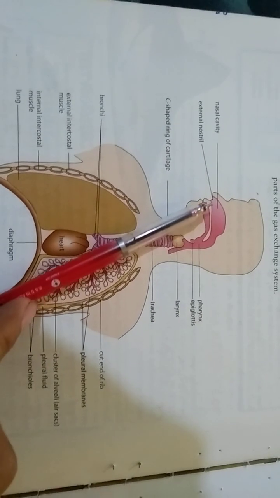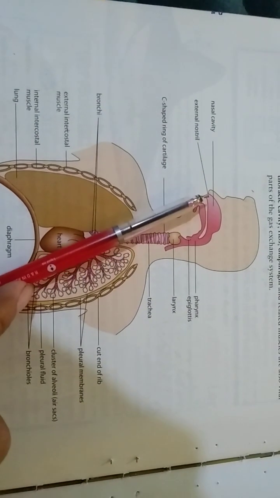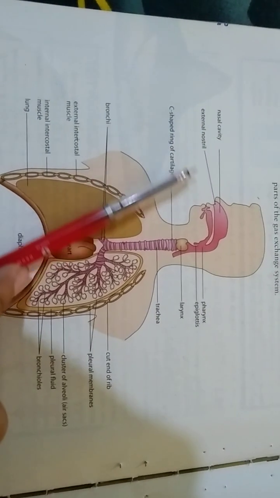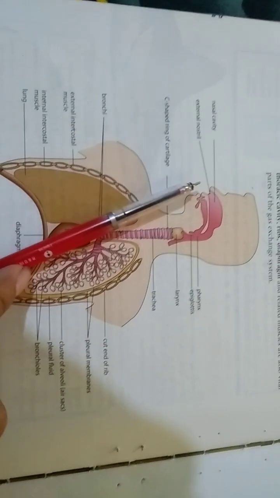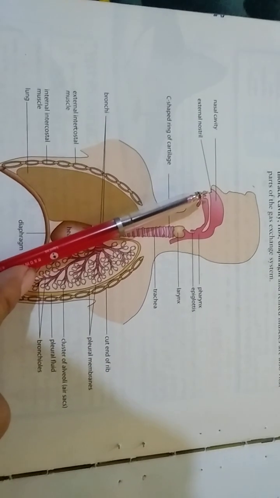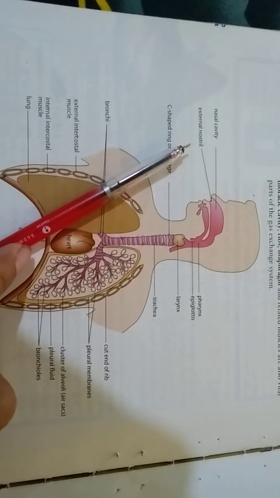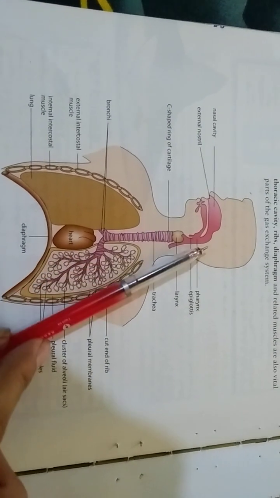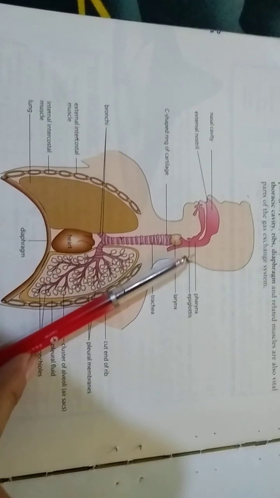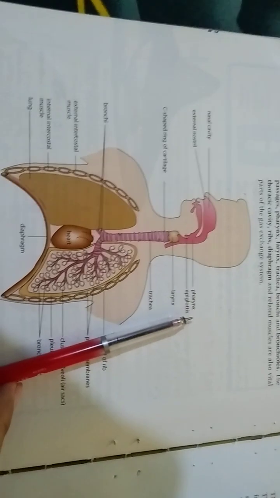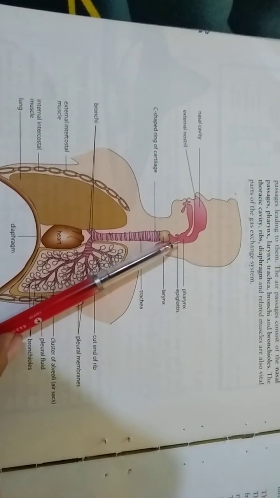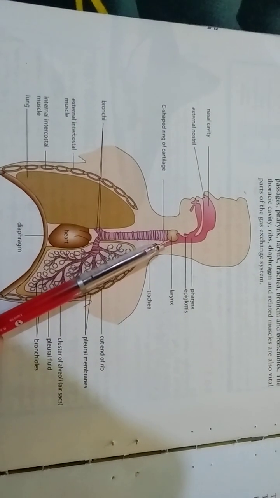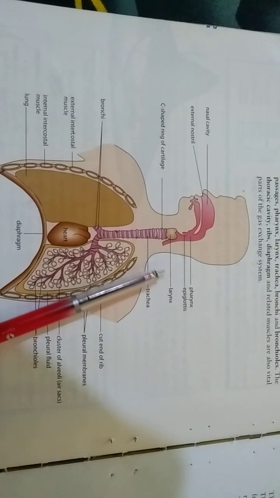First of all, here is present the nasal cavity, nose, nasal cavity, and in the nasal cavity the external nostril is present, and this tract goes downward inside, and here the pharynx is present, and below, the epiglottis is present, and here the larynx is present.